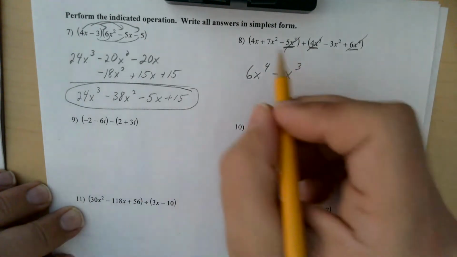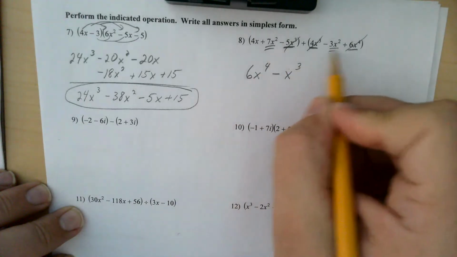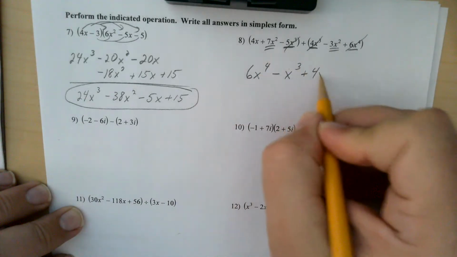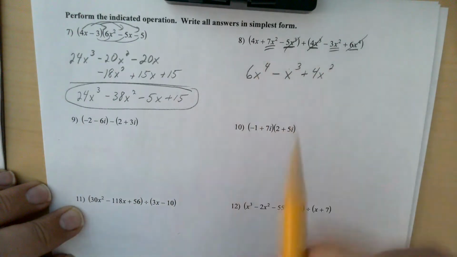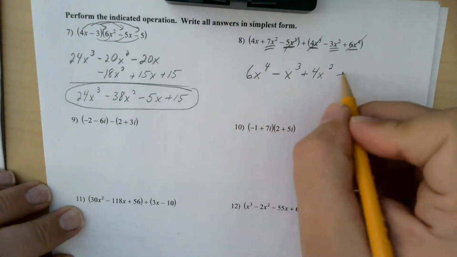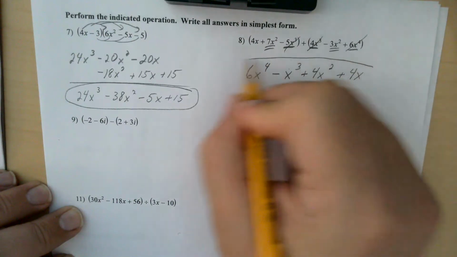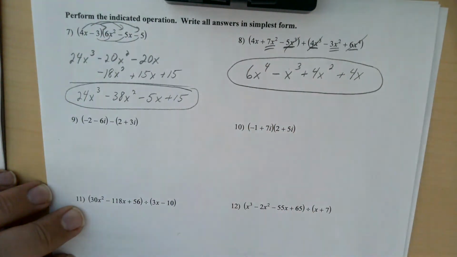I look at my squareds. I have 7 of them. Take away 3. That's going to be 4x squared. And then the last thing I have, the only thing left, is a plus 4x. And there I am done.